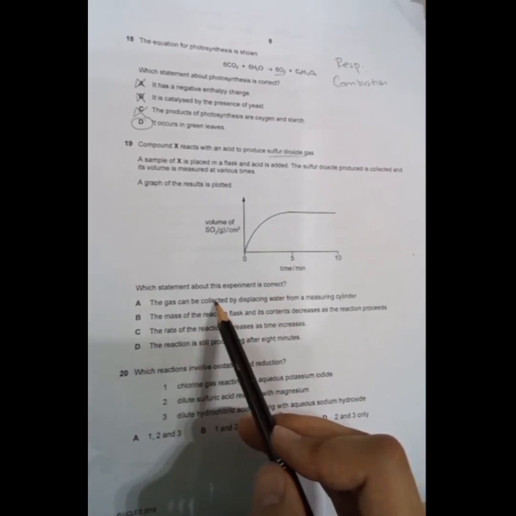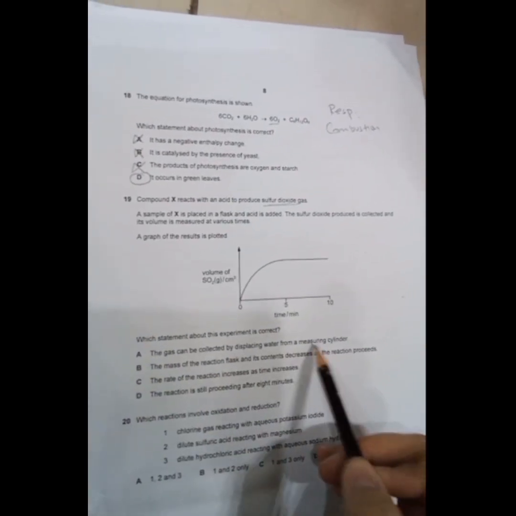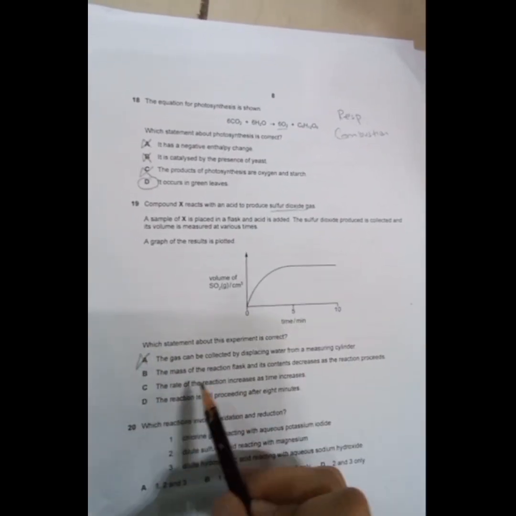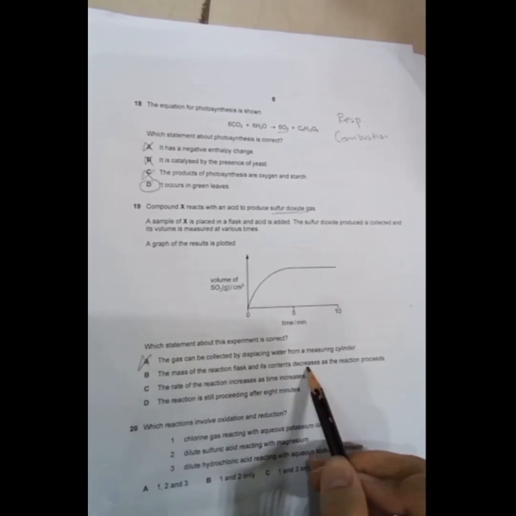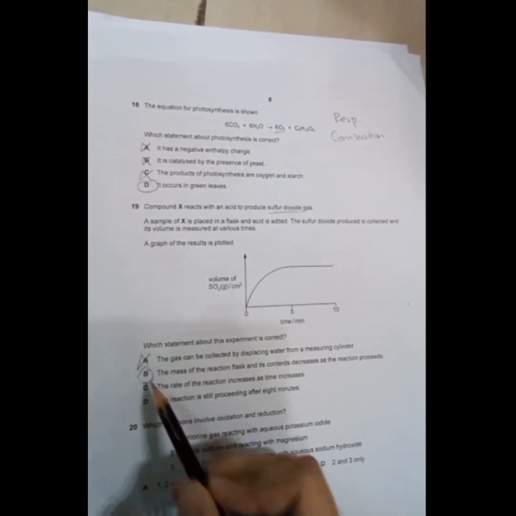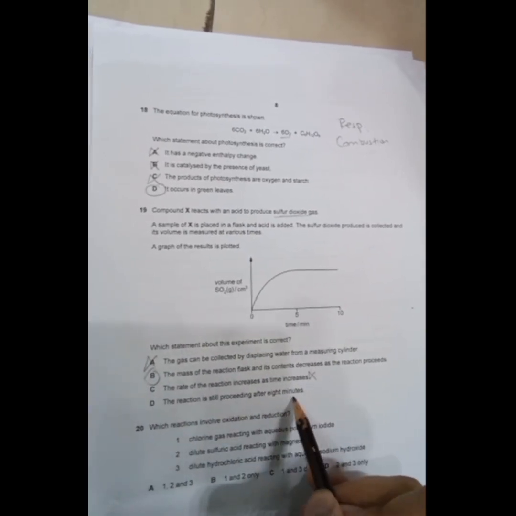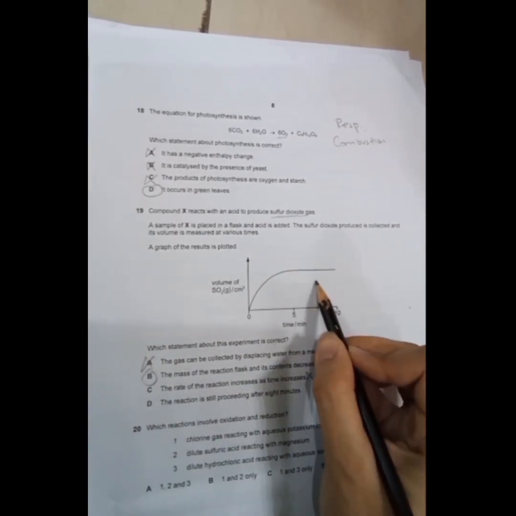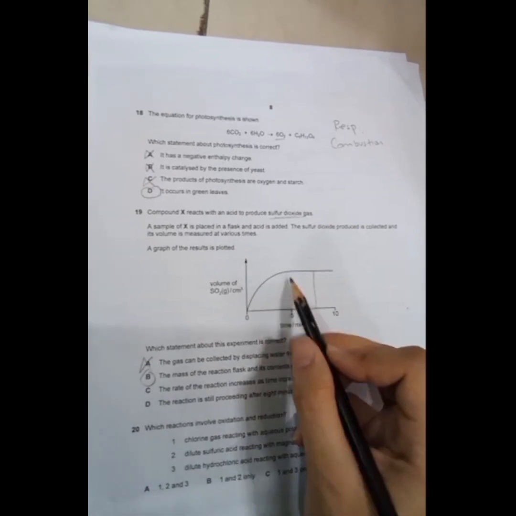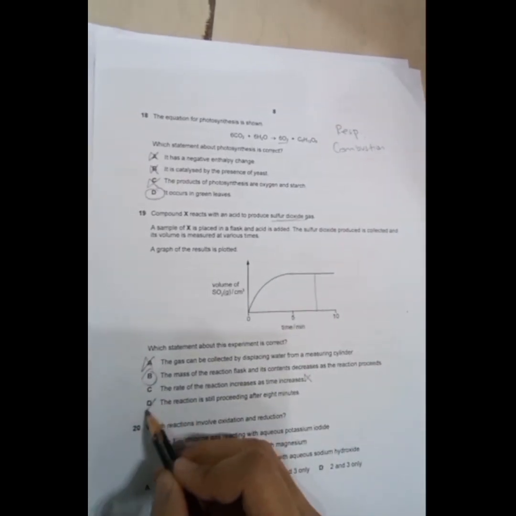The gas can be collected by displacing water from a measuring cylinder. No, this is not how gas is collected. The mass of the reaction flask constantly decreases as the reaction proceeds. Yes. The rate of the reaction increases. No, it decreases. The reaction is still proceeding. It can be seen that the reaction has stopped after 5 minutes. This is wrong as well. So it's B.